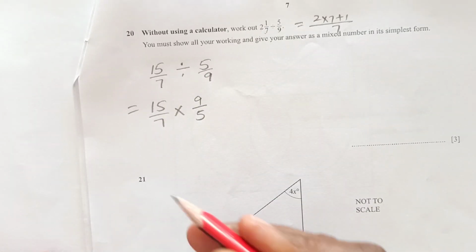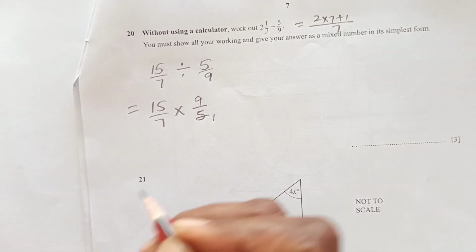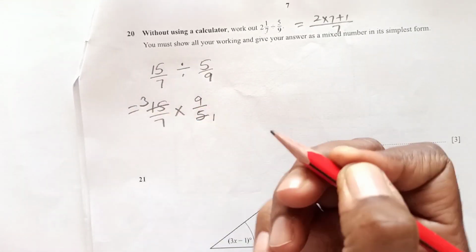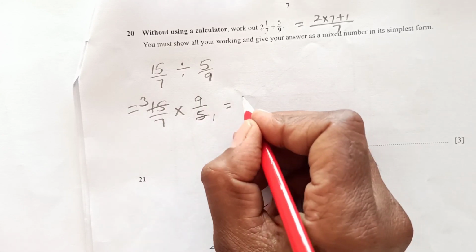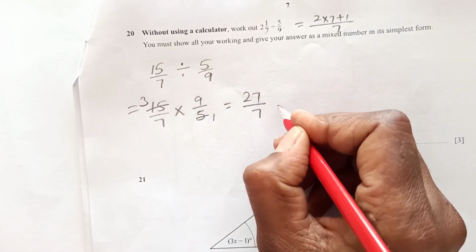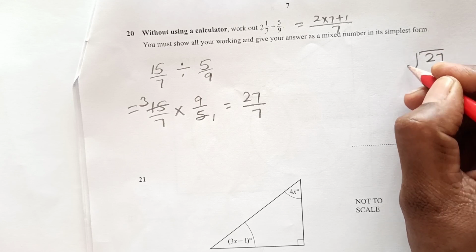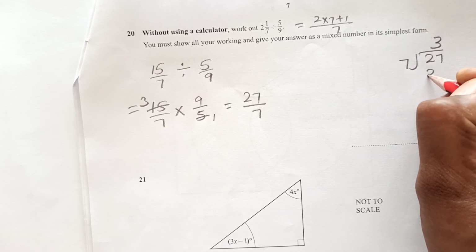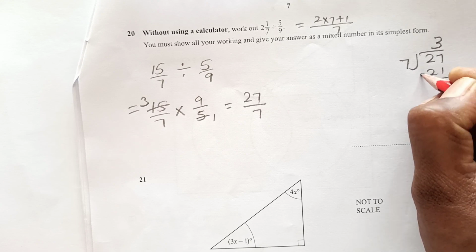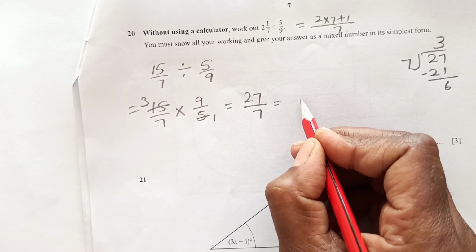Now we are going to simplify. So 5 divided by 5 is 1, and 15 divided by 5 is 3 here. So 3 times 9 is 27 over 7. So divide it. 7 times 3 is 21. So the remainder is 6 here. So remember how to write it down.